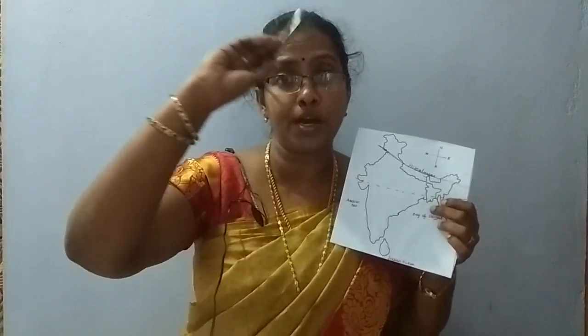Jet stream is a fast moving wind. It's blowing in a narrow zone. Narrow in the sense, what is that? You can underline and then write it. Small, S-M-A-L-L. Narrow in the sense, a small zone in the upper atmosphere.